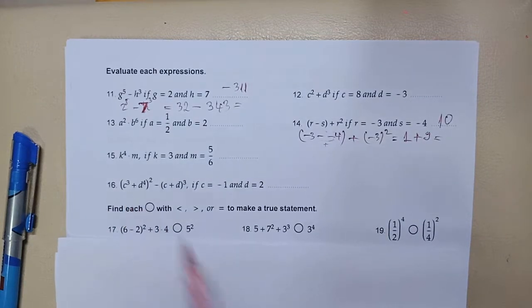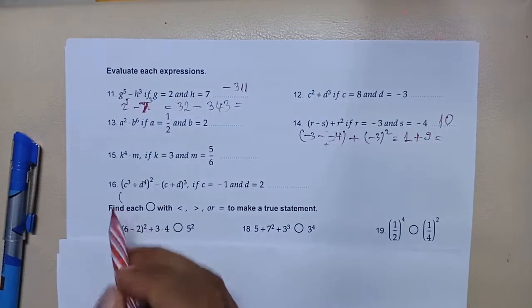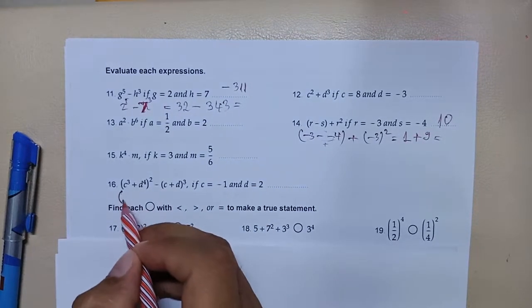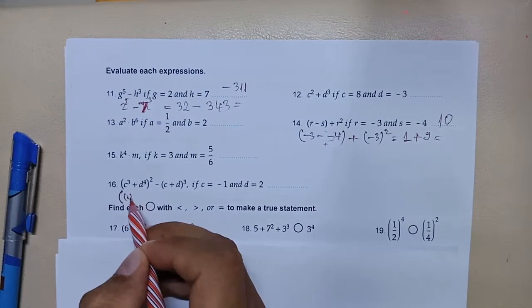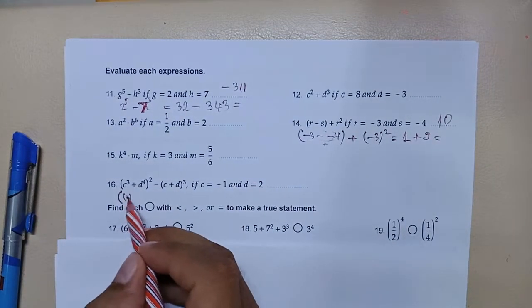Number 16. You have c to the third, so you have negative 1 to the third. Sorry, let me write it properly.